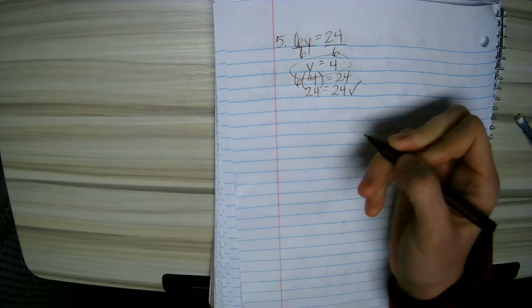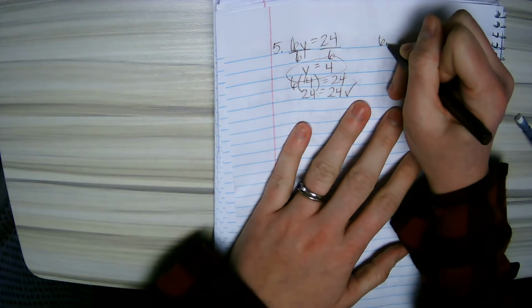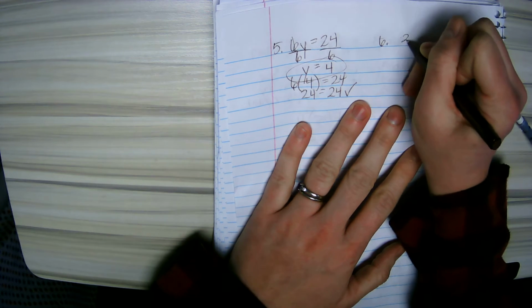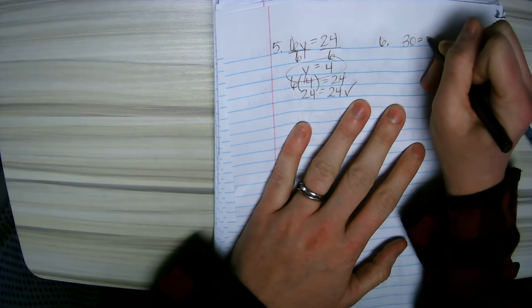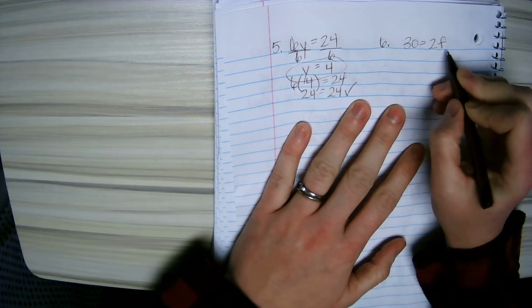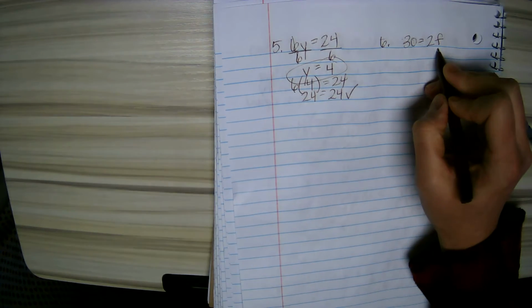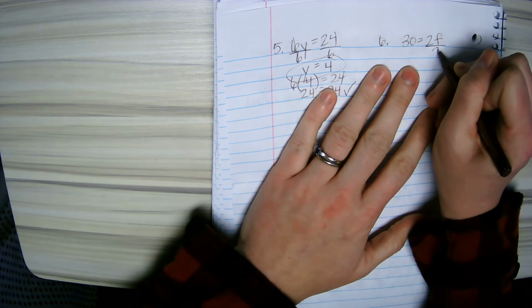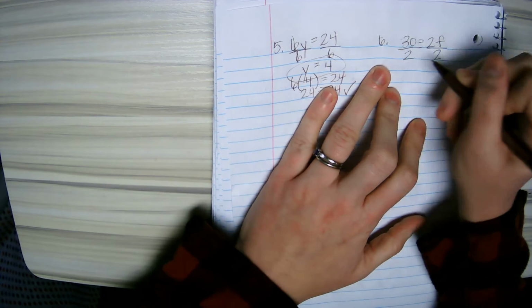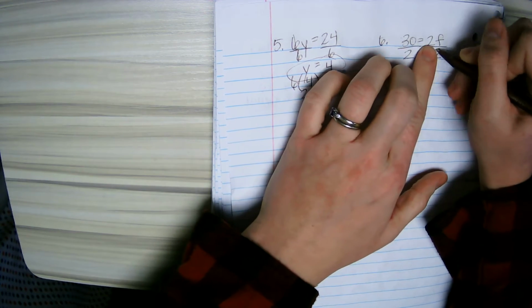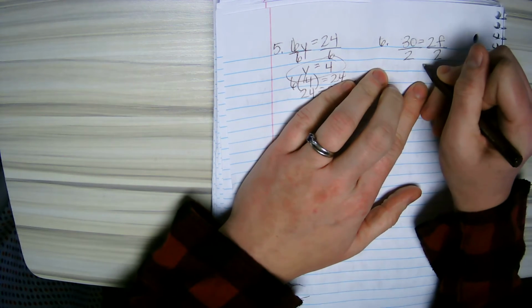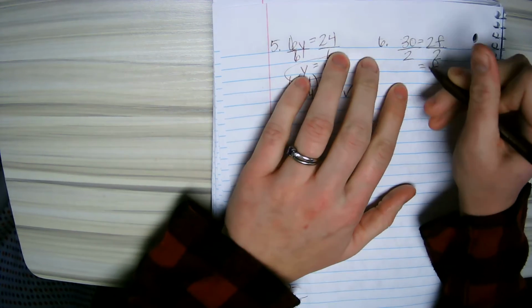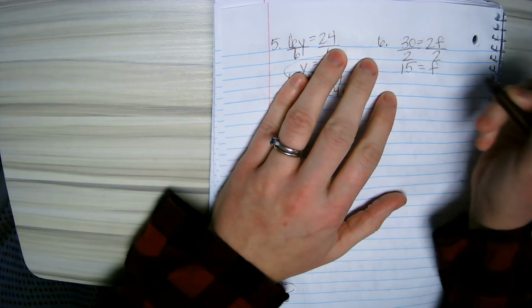However, I would say 6 times 4 equals 24. 24 does equal 24 when I'm checking, right? So another look, 30 equals 2f. If multiplication is being done to f, I have to undo it with division. So I'm going to divide both sides by 2 because I want this number to be 1 in front of the f, so I can just write it as f. 30 divided by 2 is 15.